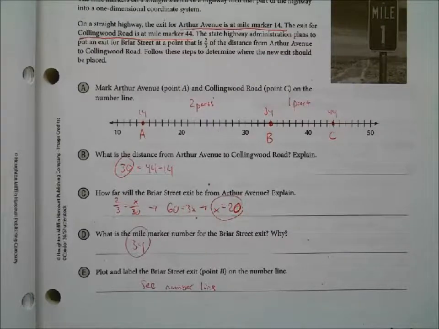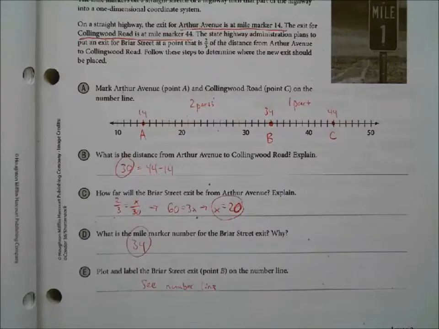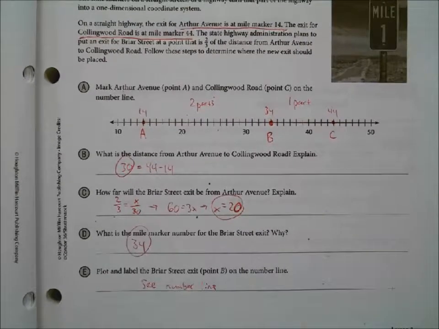All right. So let's continue on here into our next page. So page 642, we'll continue on.